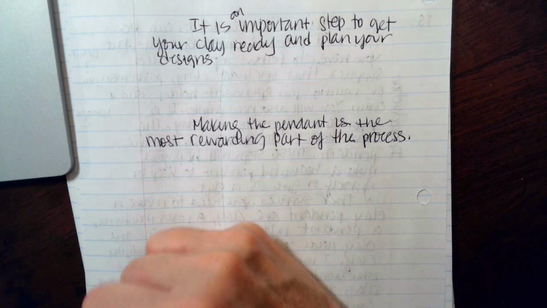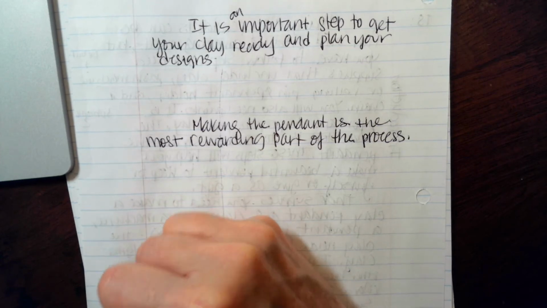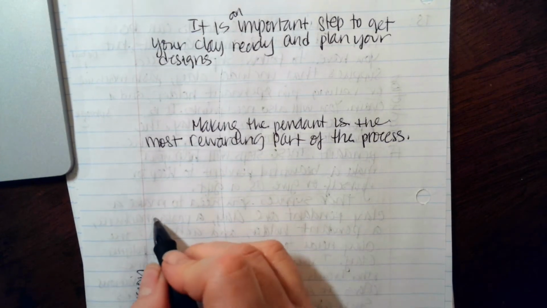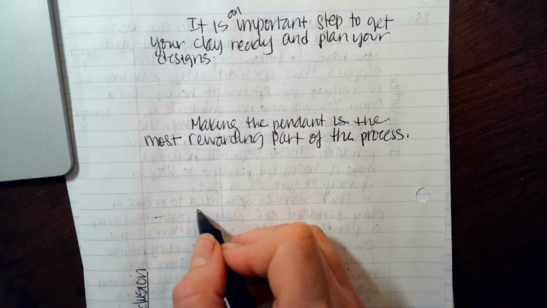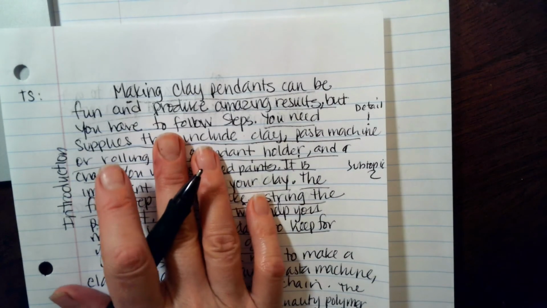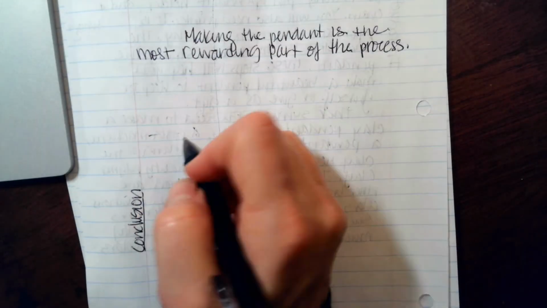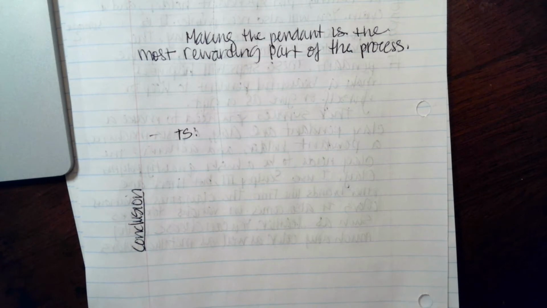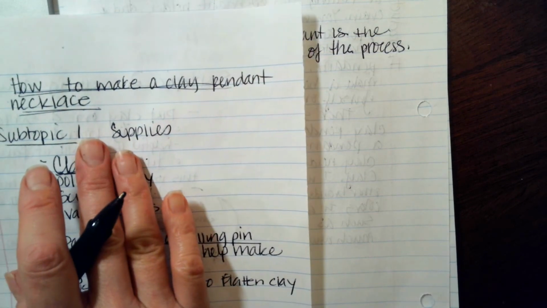Now for your conclusion, you're going to start with your topic sentence. So you're going to indent in, and your topic sentence is going to be pretty much similar to what you did here, but we are going to change it up. But you're going to start with a topic sentence. So your topic sentence is going to be something like how to make a clay pendant necklace.